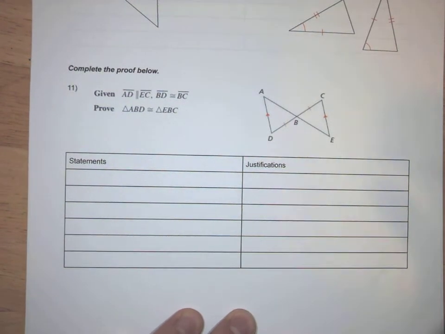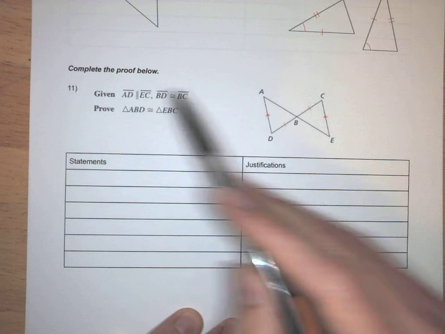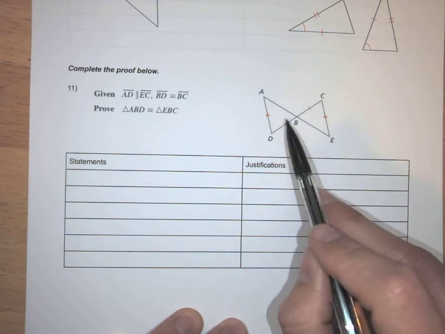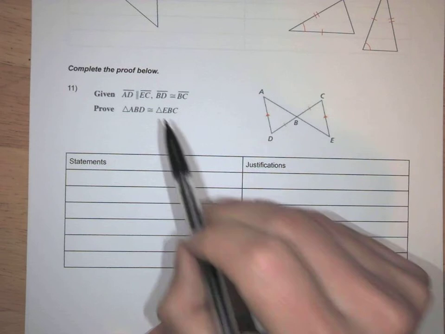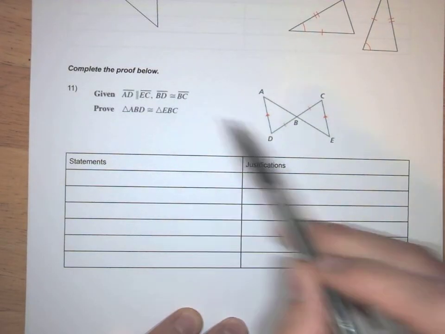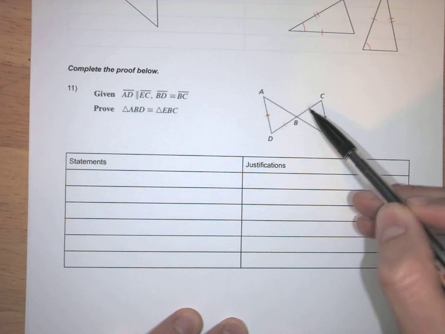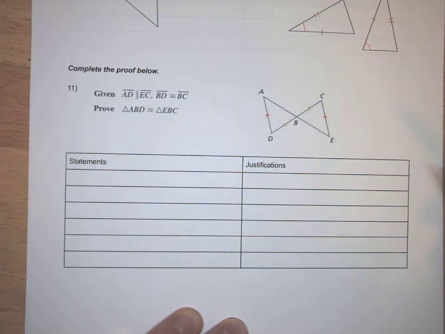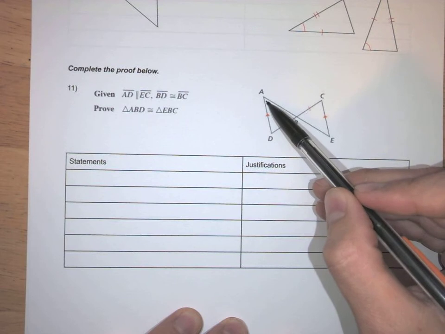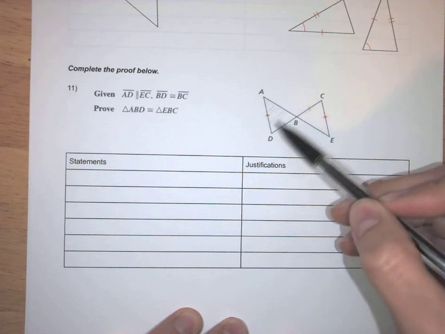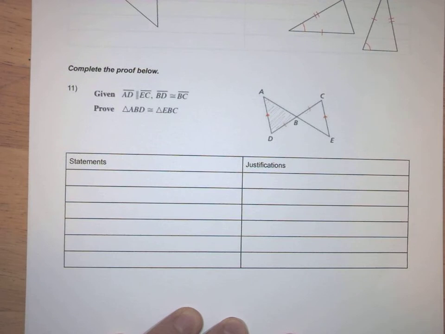And let's see what we have to start out with. So we have AD parallel to EC. And notice that they're marked parallel by those red triangles. All right, that's cool. Parallel is going to be important. And then we have BD congruent to BC. Okay, great. So those are congruent sides. And we want to show that ABD, this guy, I'll make them different colors. We want to show that the shaded triangle is congruent to the not shaded triangle, EBC.